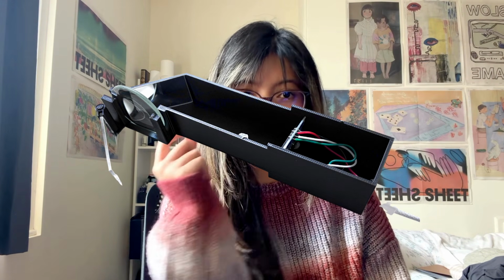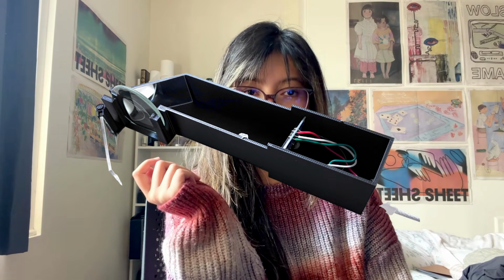Hello, so this is my project and I called it Burner just because, and it's basically a real-time translation glasses. So it would appear in front of the user's field of view like subtitles.